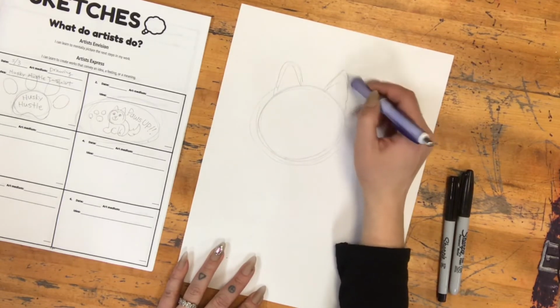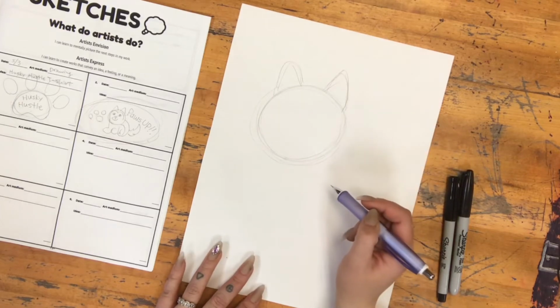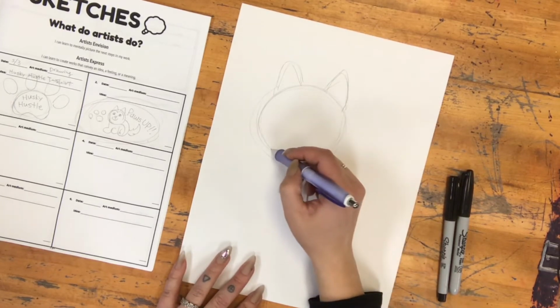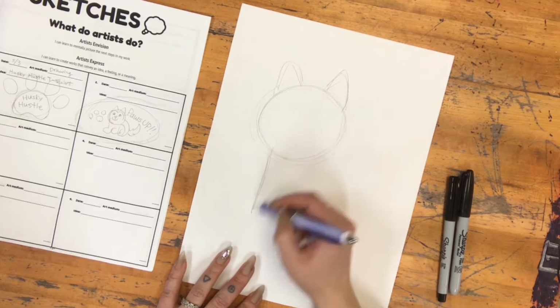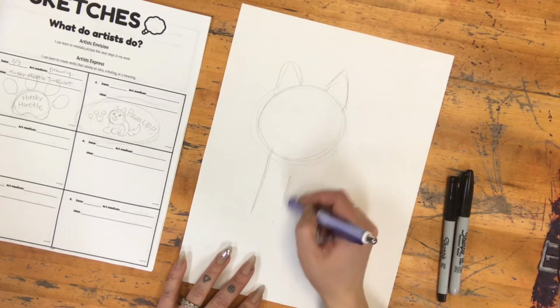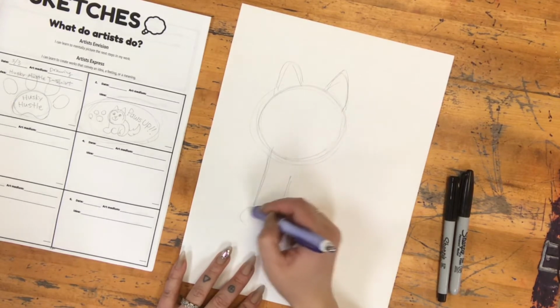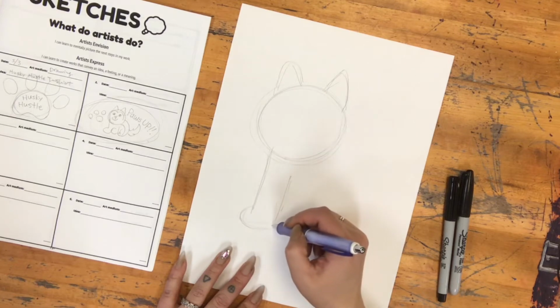You can absolutely look up pictures on your iPads for ideas and also to get some references. References are pictures to look at while you do your drawing to make sure that you're being as accurate as you can.